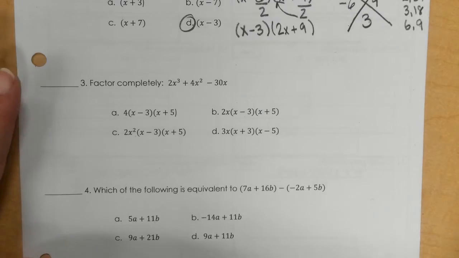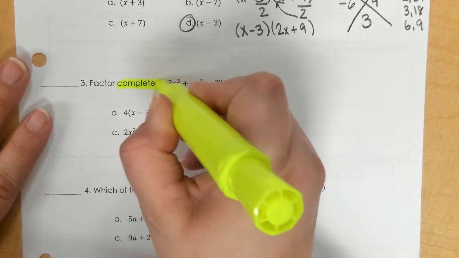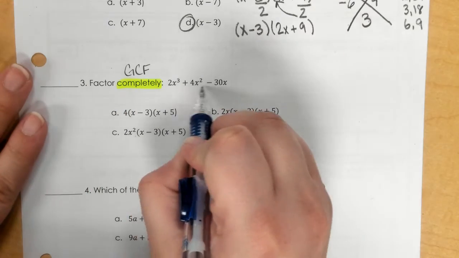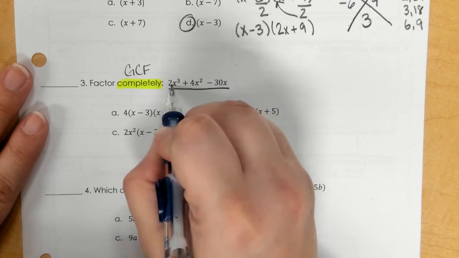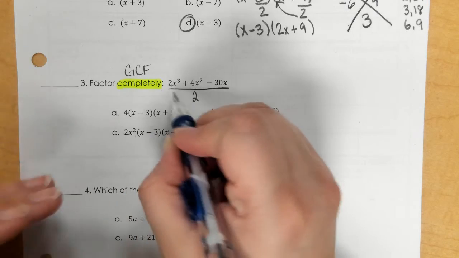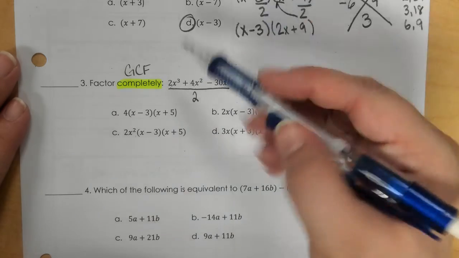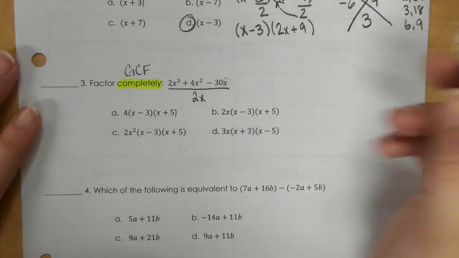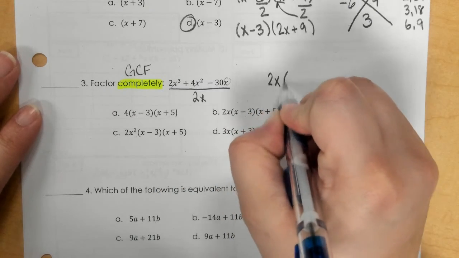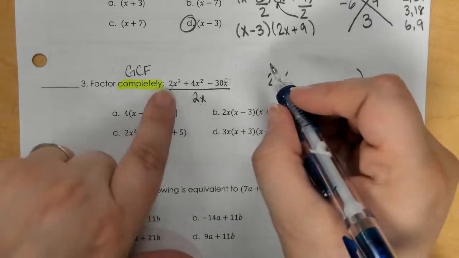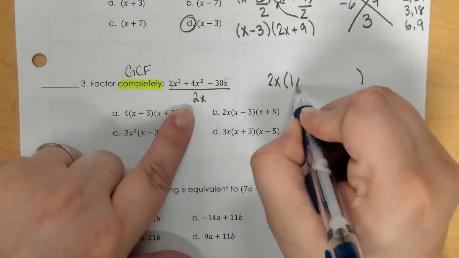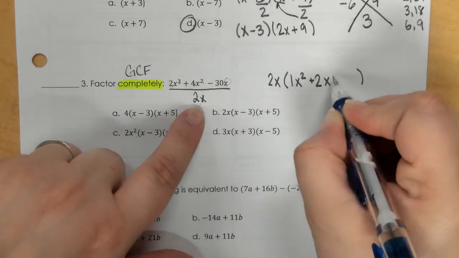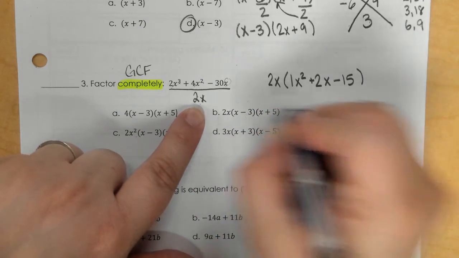In number 3, we have discussed that the word completely means to find a GCF. So when I look here at this problem, I see that 2 could divide into 2, 4, and 30 evenly. I also see there's an x in every term, so I would take the lowest x out. So now I would say, okay, well 2x, 2 divided by 2, subtract my x's, divide, subtract again, and divide. And then 1 minus 1 is 0.